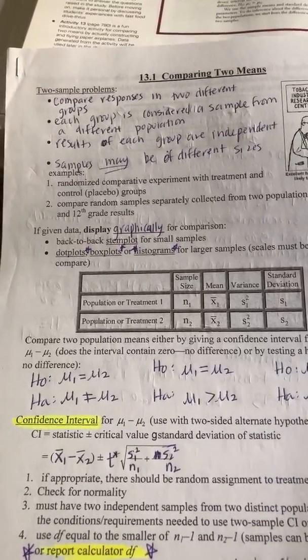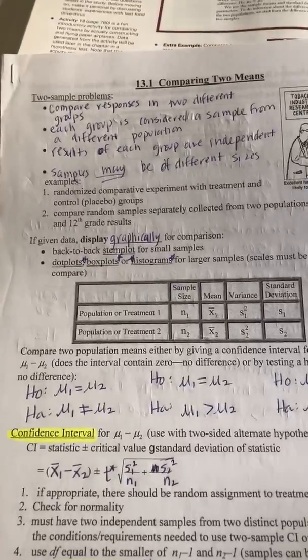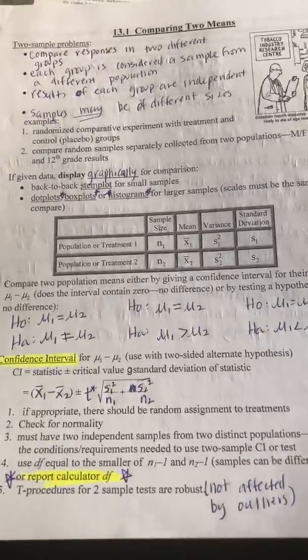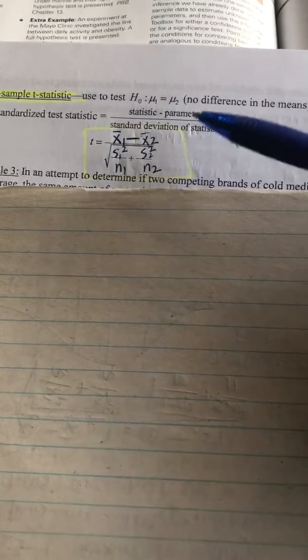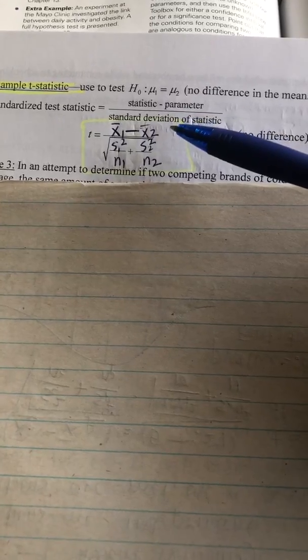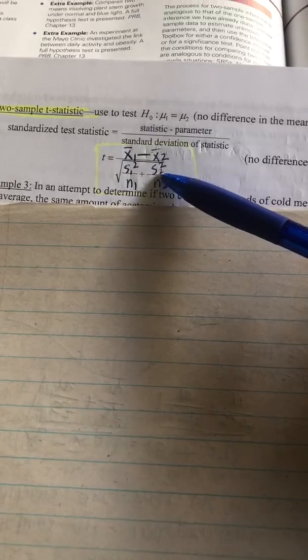And we're still going to use PHANTOM, so you can review that if you forgot what it is. And then just a reminder, get the degrees of freedom from the calculator. Okay, so if you turn your paper over, here is the formula that we will be using for the two-sample t-test. So it's x bar 1 minus x bar 2 divided by the square root, and everything underneath here goes under the square root. And then degrees of freedom you'll just get from the calculator.